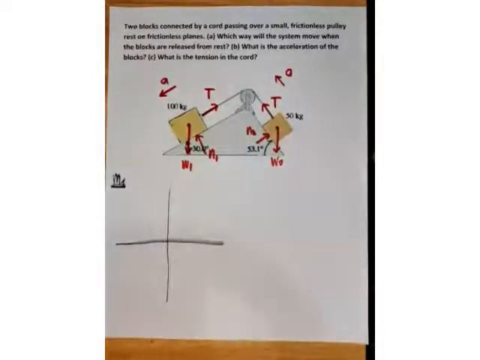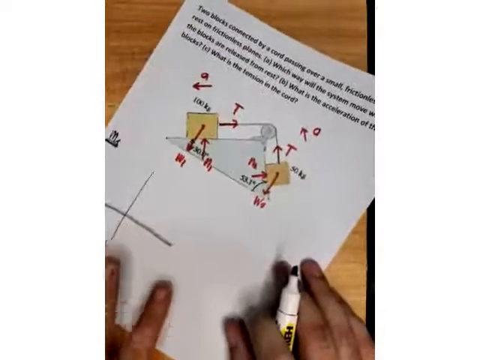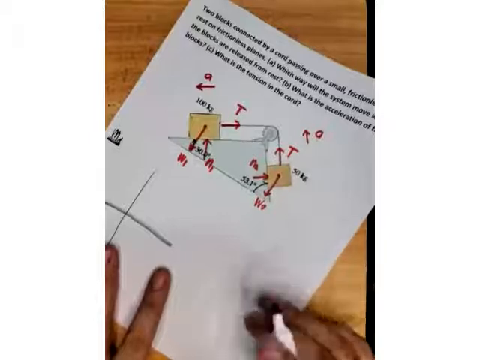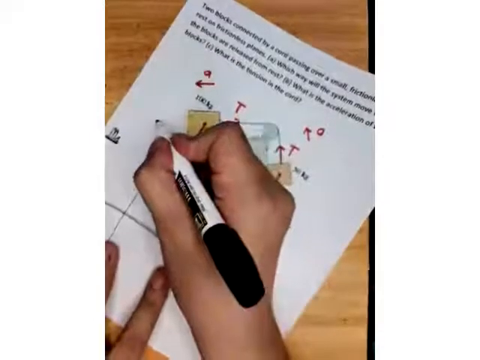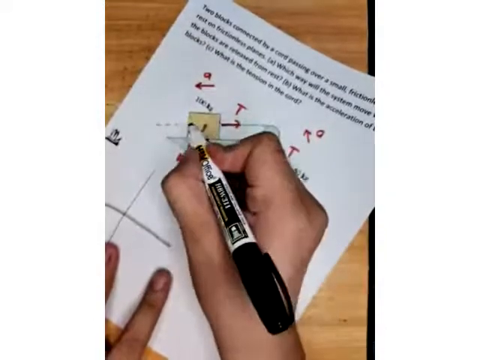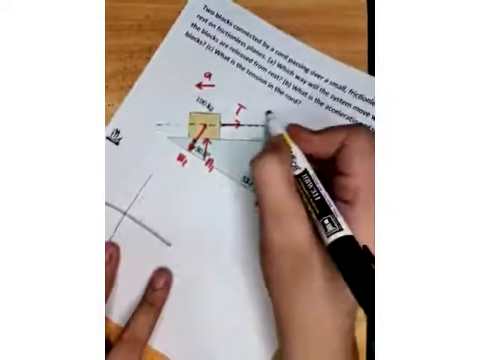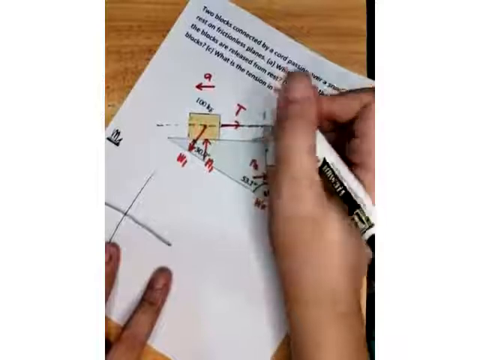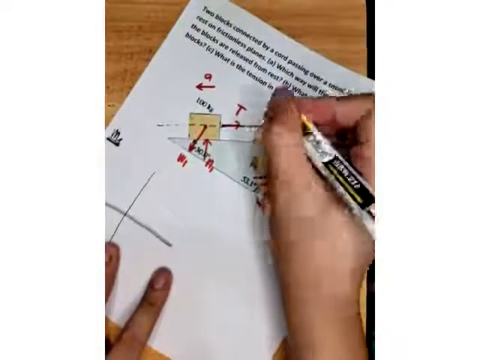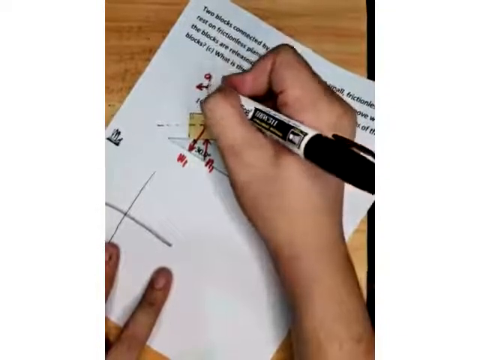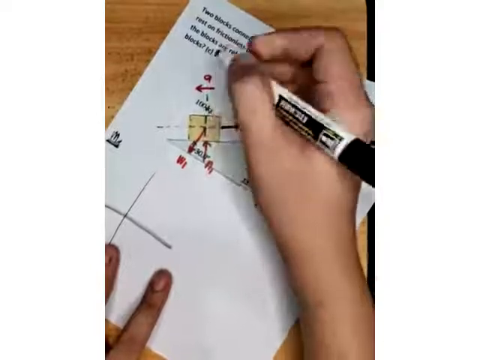Class, since pareho silang naka-slant, that means we will rotate axis, di ba? So that one of the axes, particularly the x-axis, is parallel to the surface. So sabihin na natin ito yung parallel sa surface. So nandito yung ating tension, x-axis. And then, nandito yung ating y-axis.